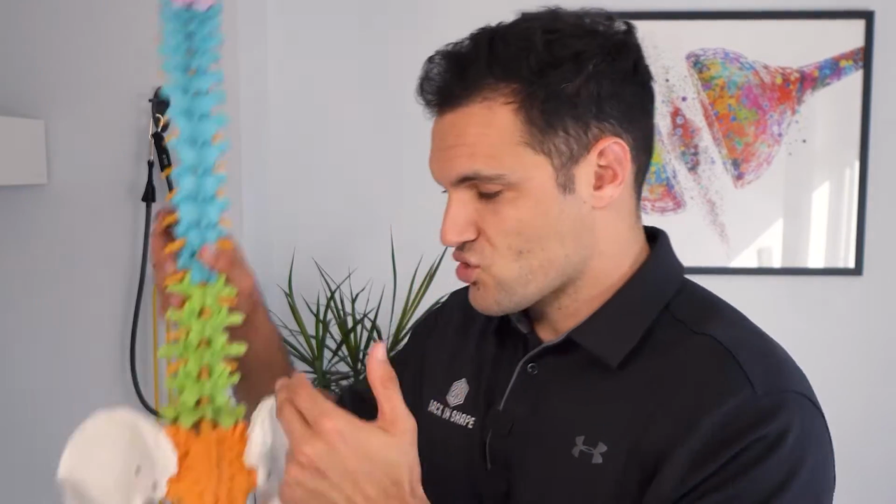Think about how many activities on a daily basis are going to be on one leg over the other, and the inability to control that limb is going to play a vital role in straining this area in a low-grade way on a daily basis.